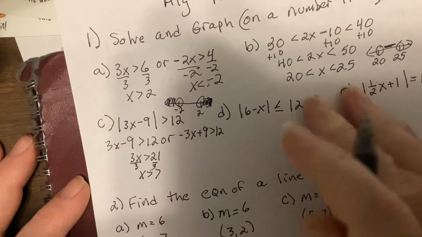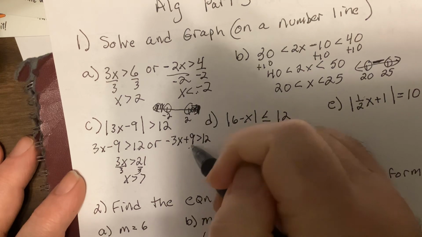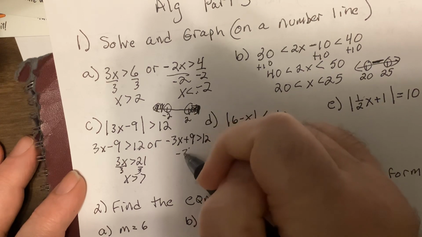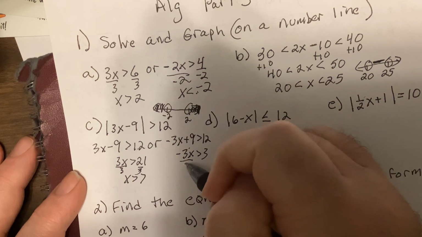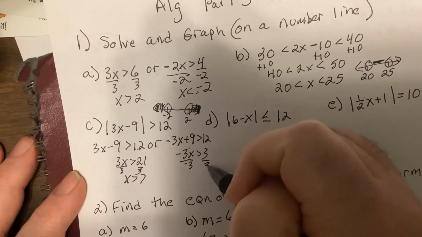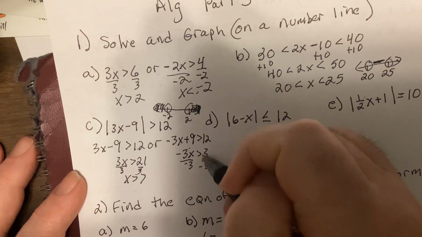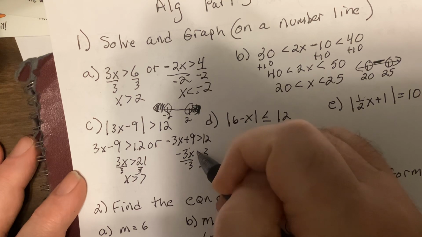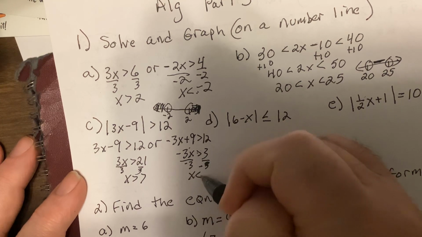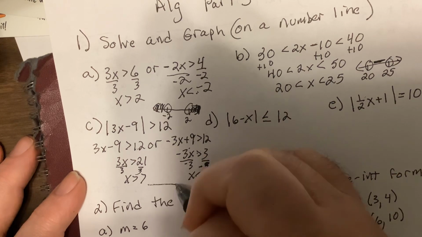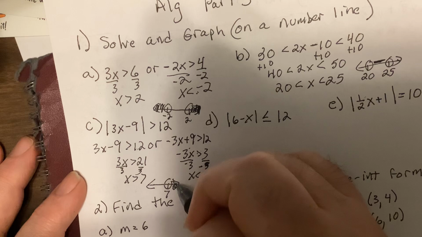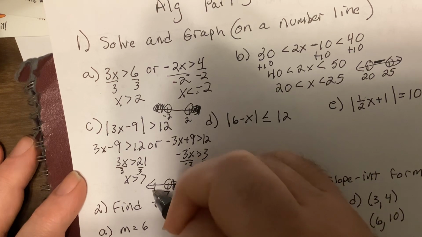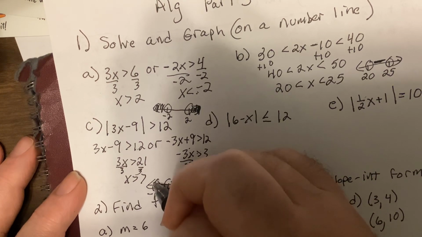So x is bigger than 7. Here, subtract 9. So you have -3x is greater than 3. Divide by -3. And whenever you multiply or divide by negative, you switch the inequality. So you have bigger than 7 and smaller than -1.